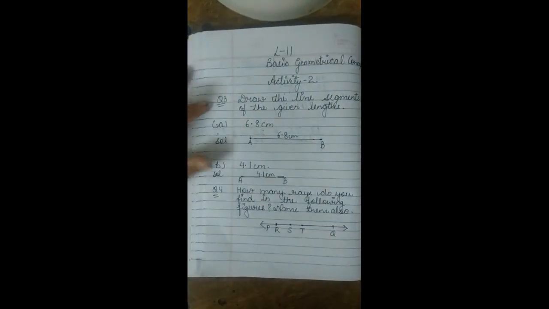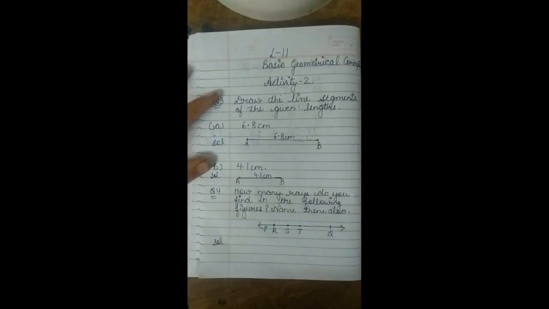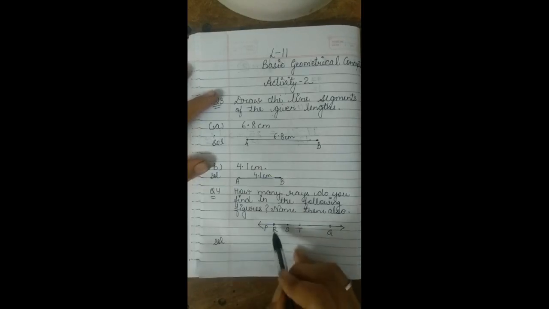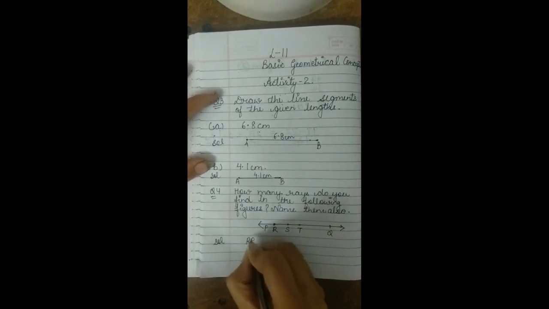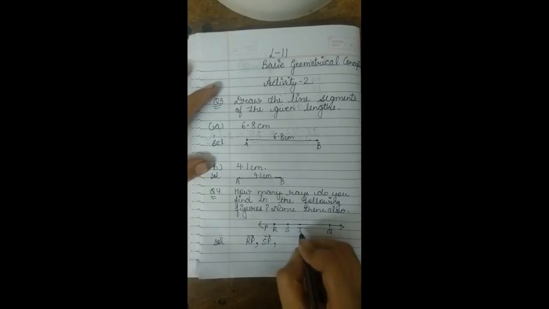Clear this thing? Now students, I will tell you how to do question number 4. Question number 4 is: how many rays do you find in the following figure? Name them also. There are a total of 6 rays. And see from where we start the rays. We always start the rays from a dot, meaning dot to arrow: RP. So we write RP, with an arrow sign above it. Then the second one is SP, dot to arrow. We always start from the dot. TP. Clear?